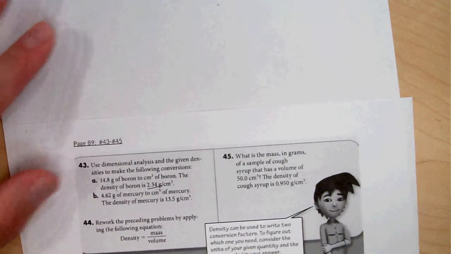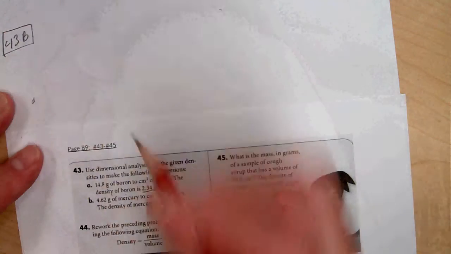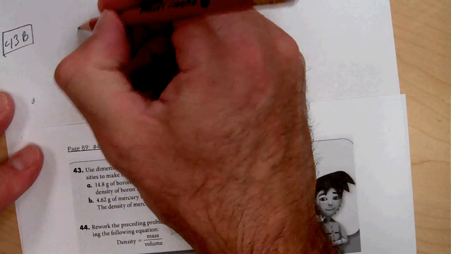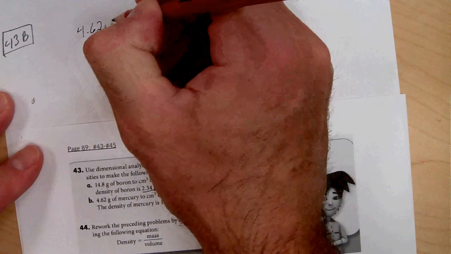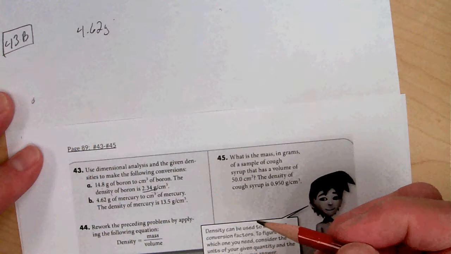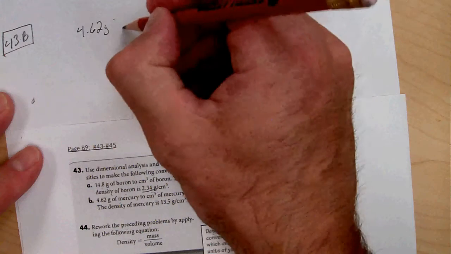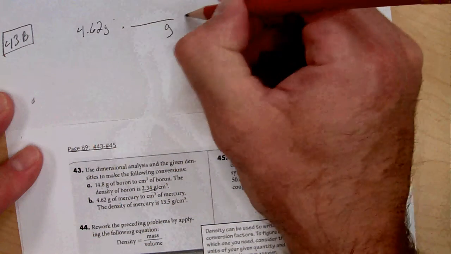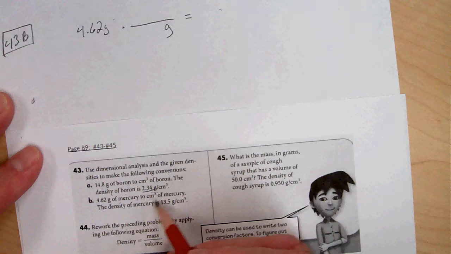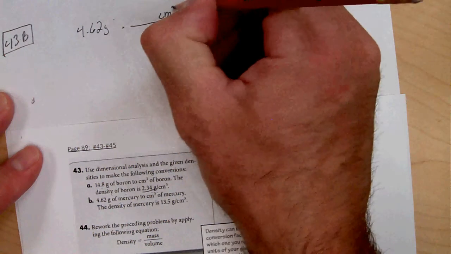Alright, let's do number 47, sorry, 43B. 43B, 4.62 grams of mercury. Mercury is Hg, and I'm going to multiply that times a conversion factor with grams in the bottom. I want to convert it to cubic centimeters, so I put cubic centimeters on the top.